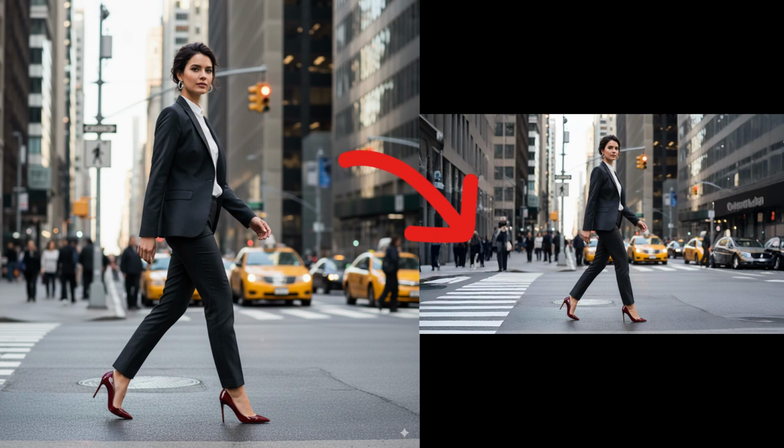Do you want to extend your images into 16 by 9 aspect ratio but you don't know how to do it? Then this video is for you.